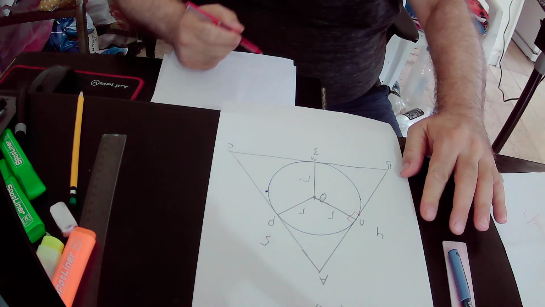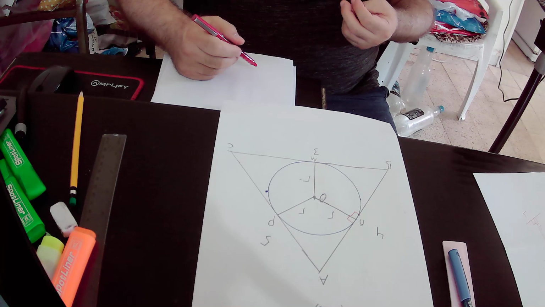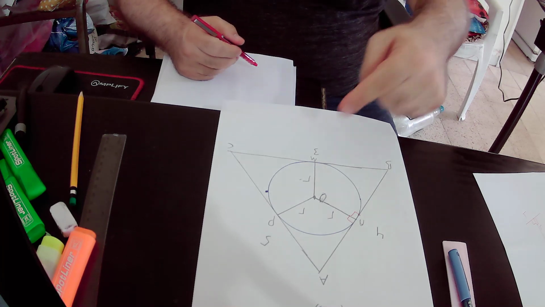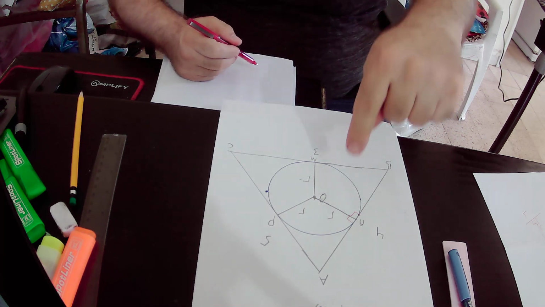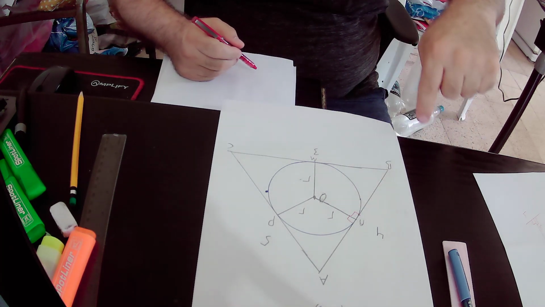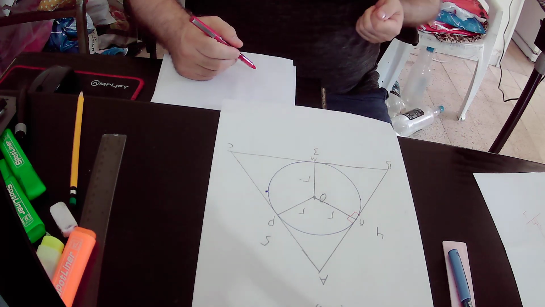Okay, because of rule number 1 that states that in any circle, a radius and the tangent to the radius are perpendicular to each other. So the radius is perpendicular to the tangent. That is to say, this angle is 90 degrees and this angle also is 90 degrees.